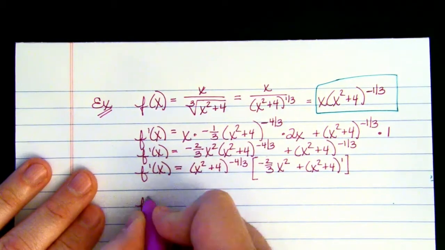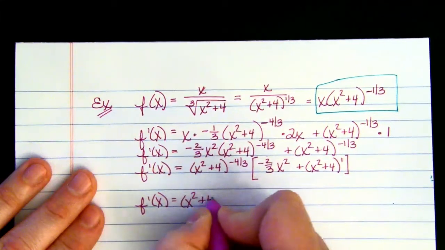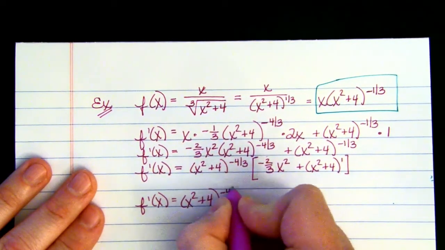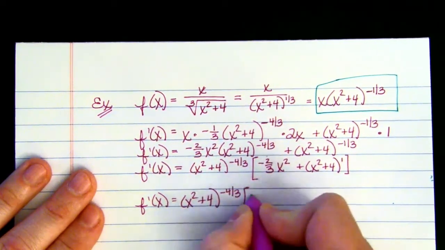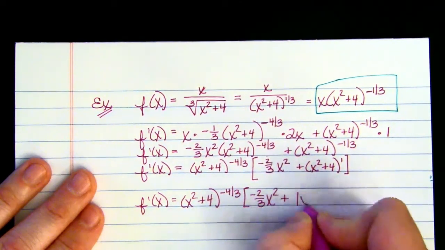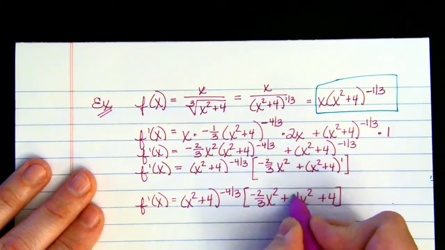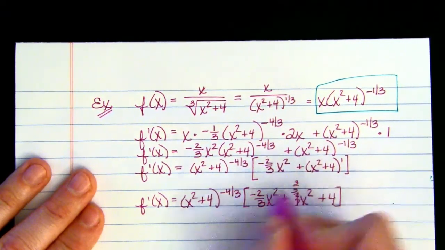More cleaning up to do. F prime of x equals (x squared plus 4) to the negative 4/3 times [negative 2/3 x squared plus 1(x squared plus 4)]. Should combine like terms. This one is really like a 3/3.